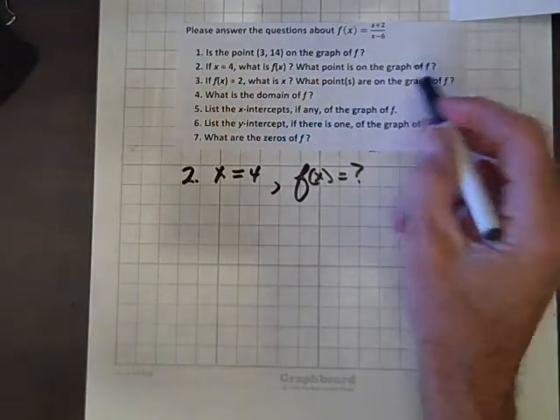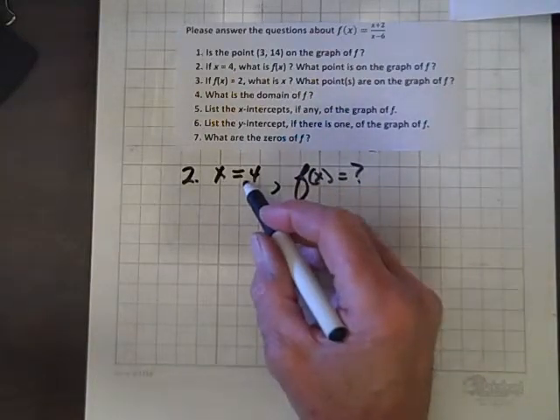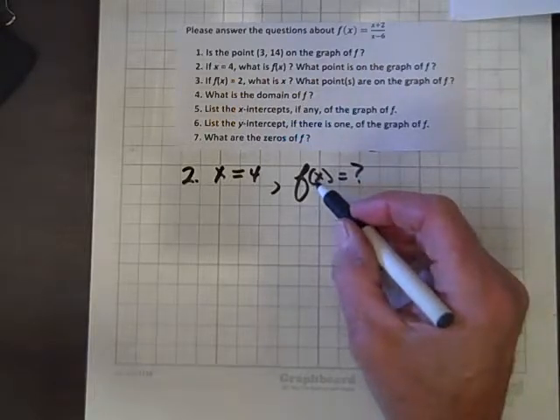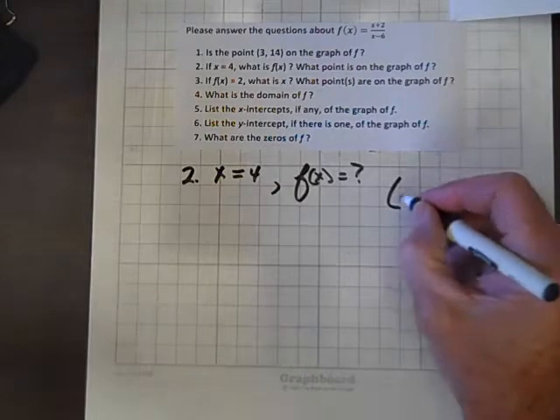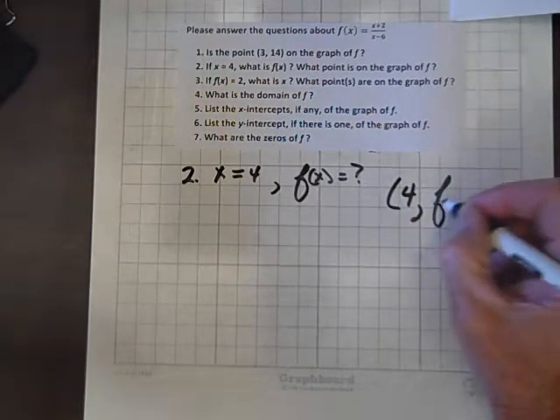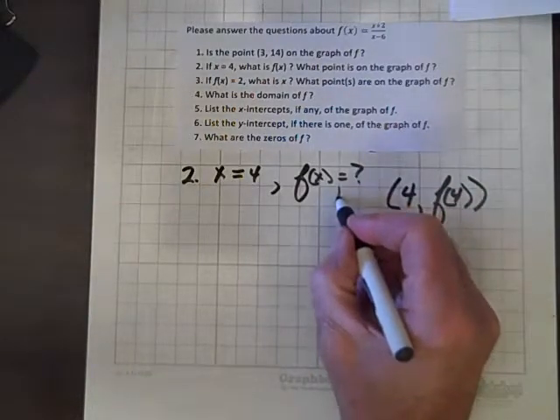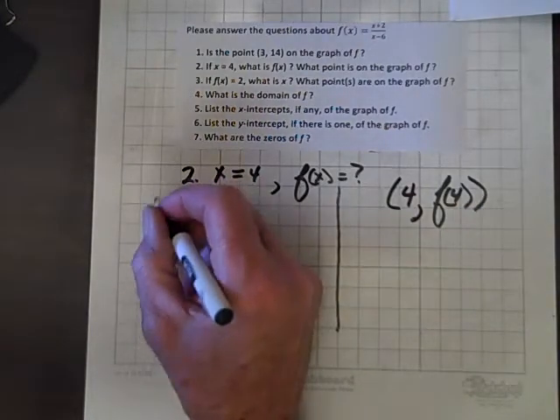And it also wants to know what's the point on the graph associated with this x-coordinate 4 and f of 4. So that point is, as I just said, going to be 4, and the y-coordinate's going to be f of 4. The issue is, what is f of 4?